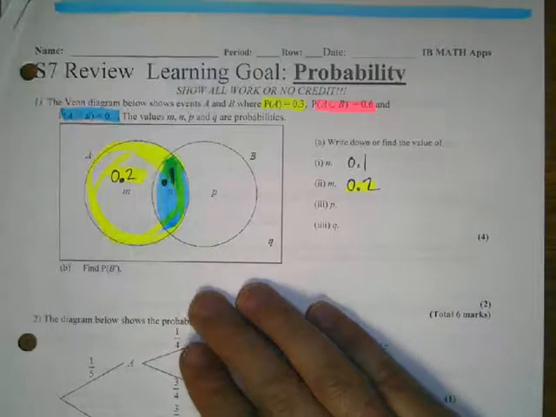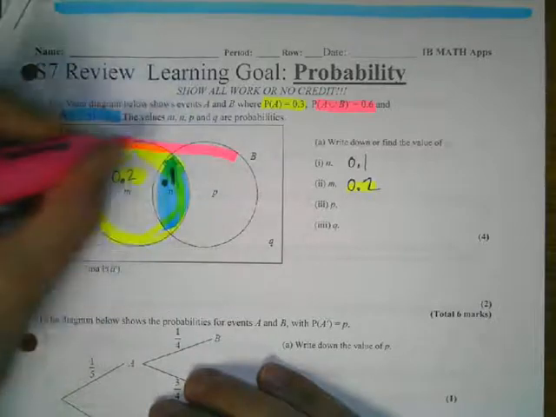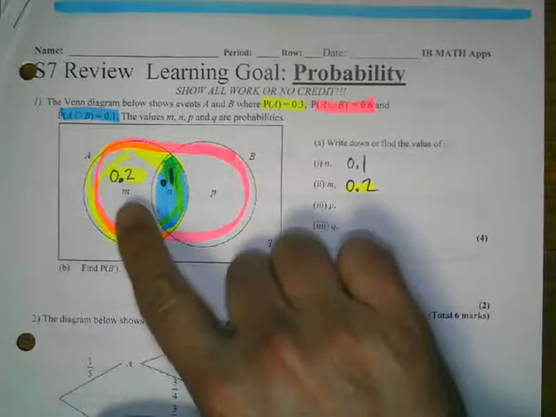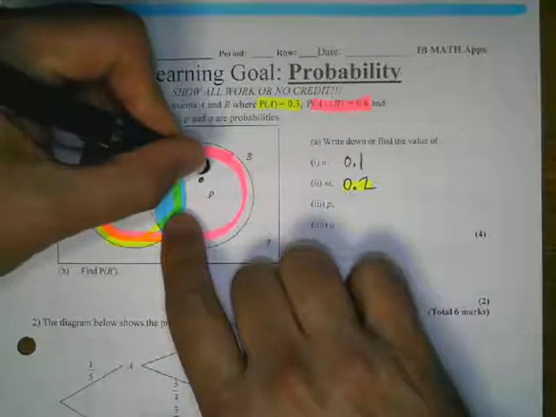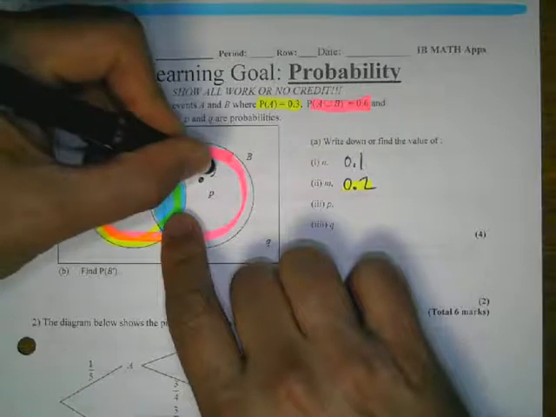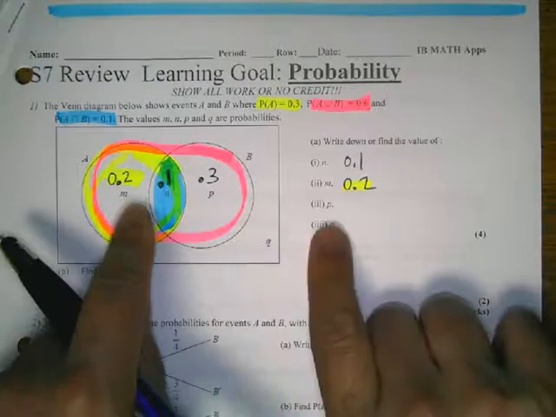Now we know that all three of these have to add up to 0.6. So if this is 0.2 and 0.1, this has to be 0.3 so that they can all add up to 0.6. So P is going to be 0.3.